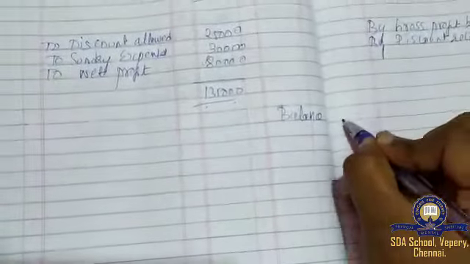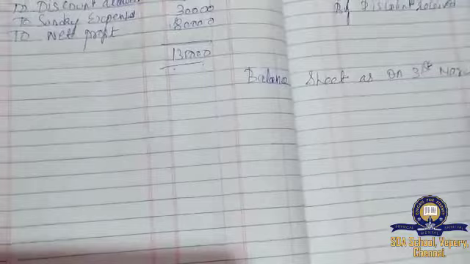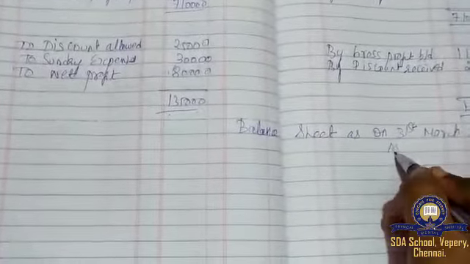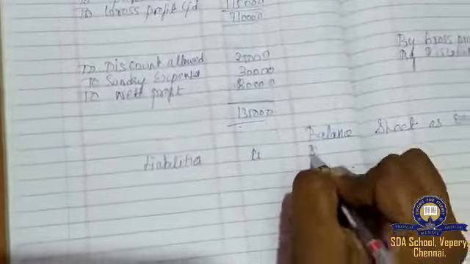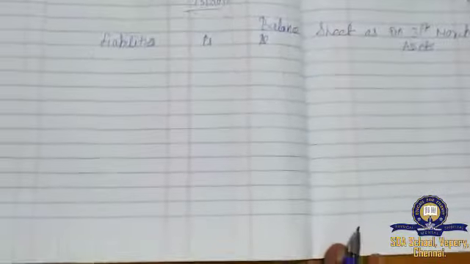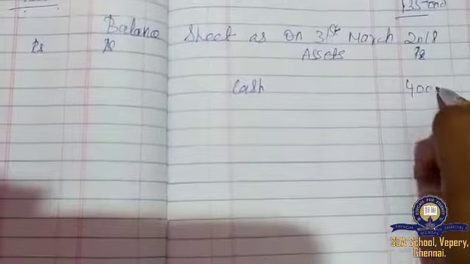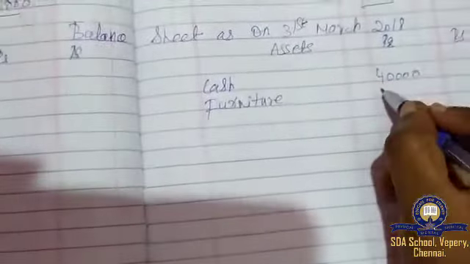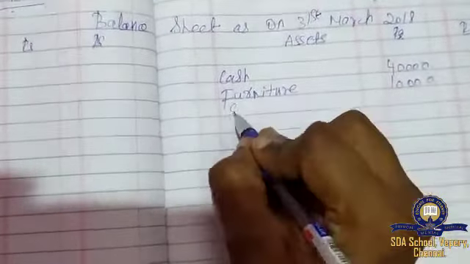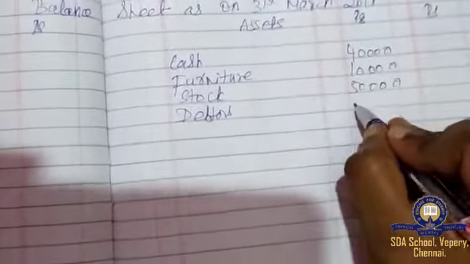So balance sheet as on 31st March 2018, whatever items are there, you are going to substitute it. So assets, liabilities, rupees. Okay, so first we are going to do the asset side. So cash is 40,000. Then furniture, you can write it on the liability side or asset side, whatever it may be. First I am writing on the asset side, 10,000. Closing stock is 50,000. And debtors, so debtors is 3,50,000.